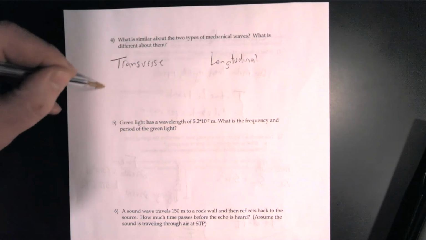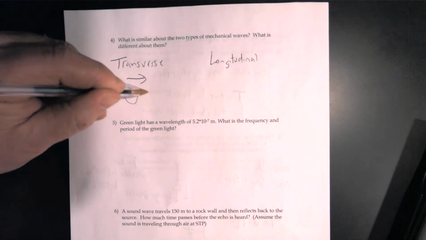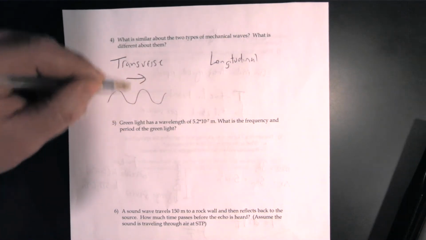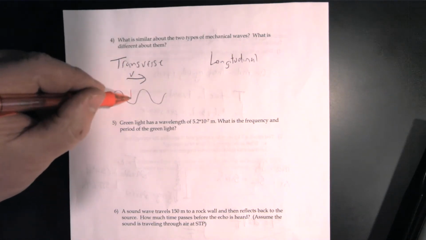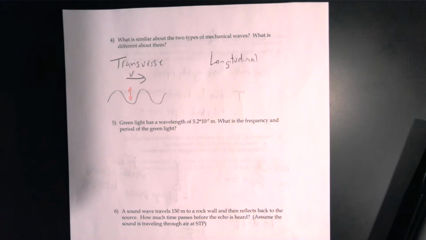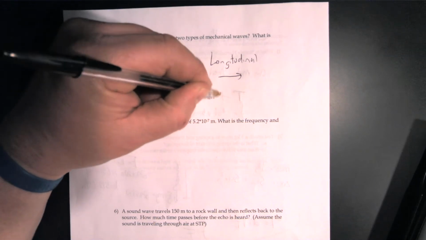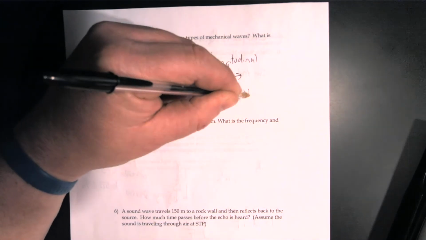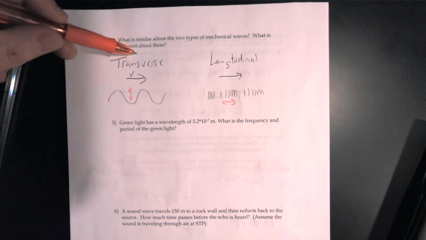Remember, transverse: if the wave is traveling off to the right, the particle is going to vibrate perpendicular. So that's my wave motion. My particle motion, I'll put this in red, is going to be up and down. Longitudinal: remember, if the wave travels off this way, we have compressions, expansions, compressions, expansions, compressions. In that case, our particle motion is going to be parallel. Okay, so that's different about them.